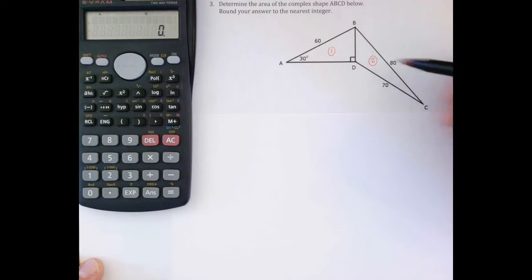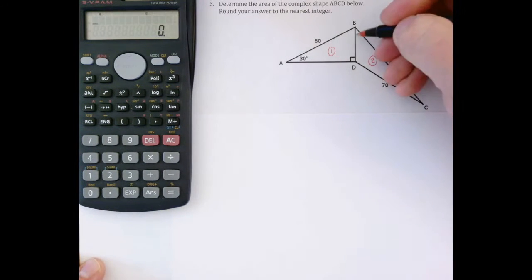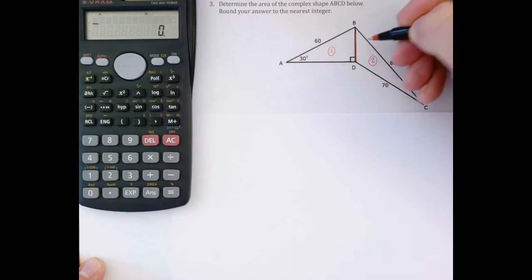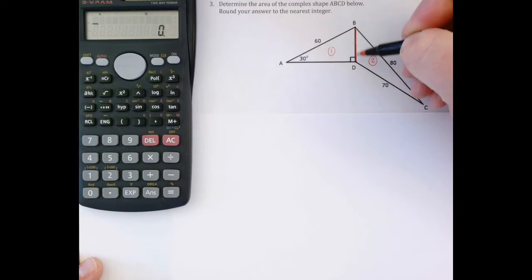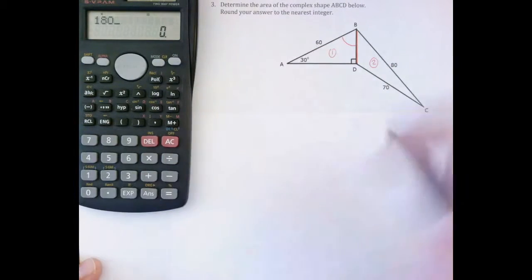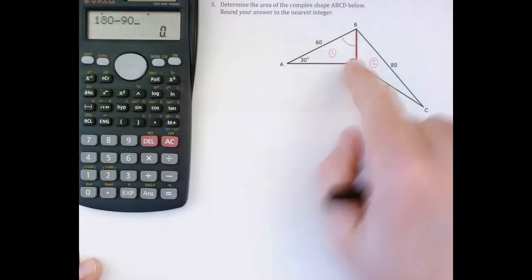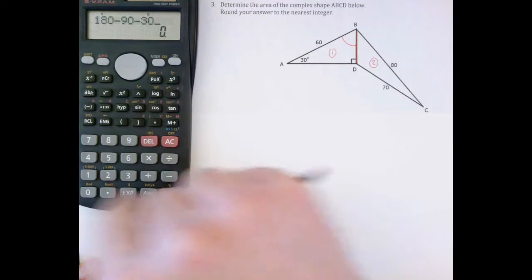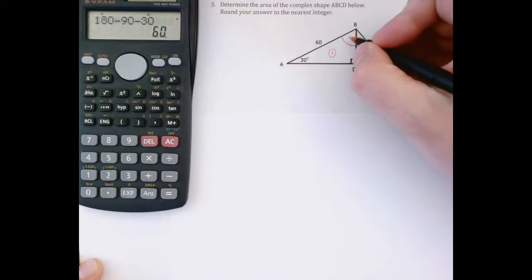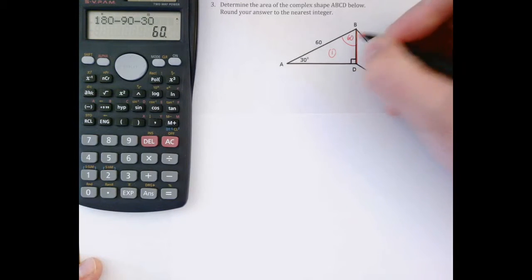Now over in triangle 2, I've got two side lengths. I would need this third side length to be able to use Heron's Formula. In triangle 1, I have a couple of options. I could find this side length pretty easily using SOHCAHTOA, this angle pretty easily, and actually I'll do that now. This is a right triangle, number 1. Notice the box in the corner here. So 180 minus that 90-degree angle minus 30 is going to leave me with 60 degrees. This angle right up here is 60 degrees.